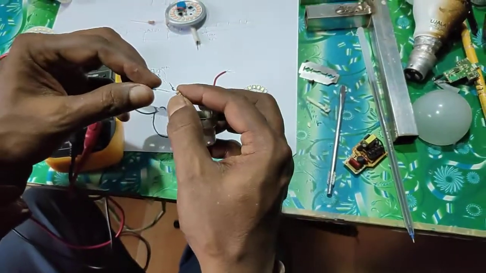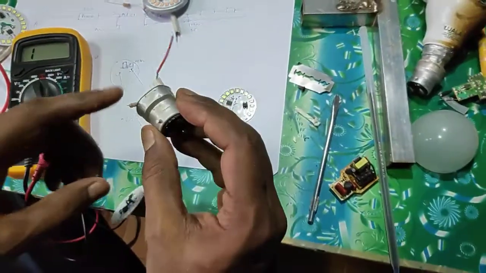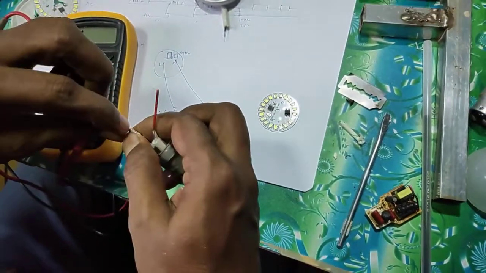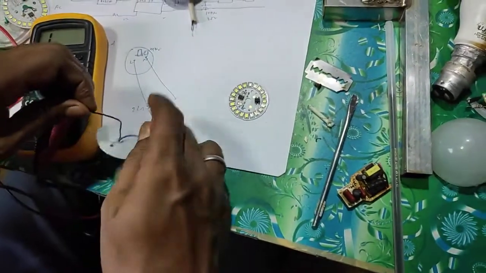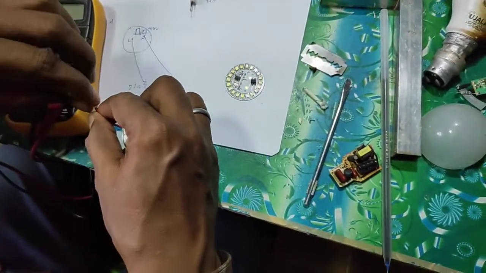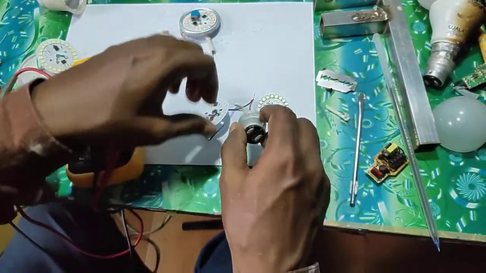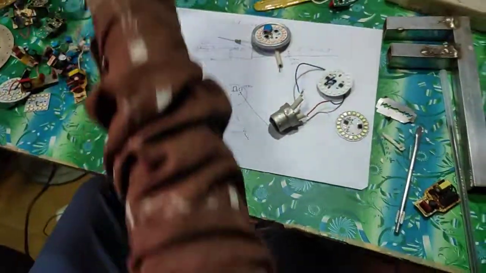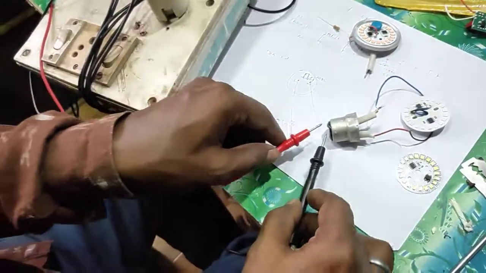This will be connected. This is a B22 holder, I have to connect it. I have to test it.